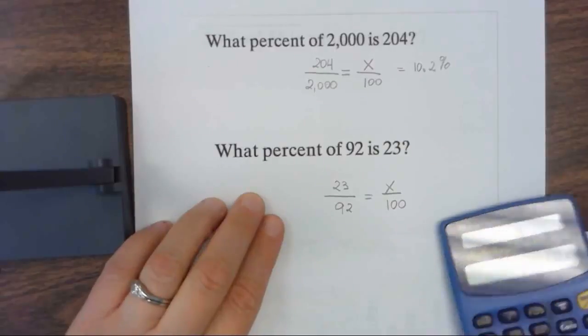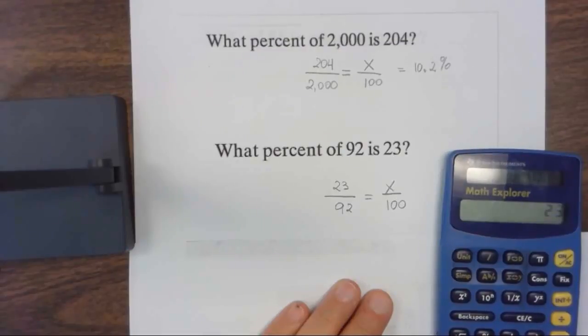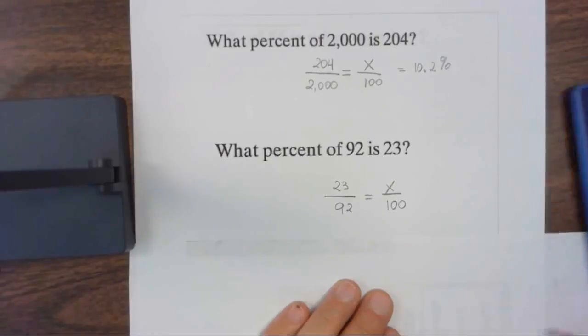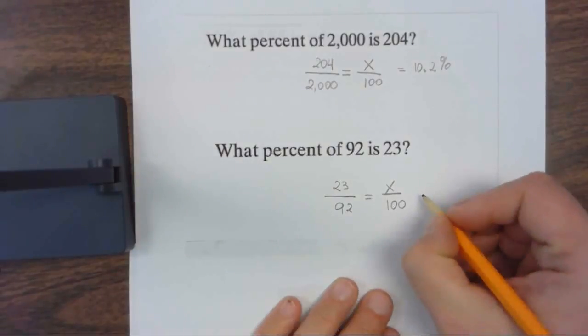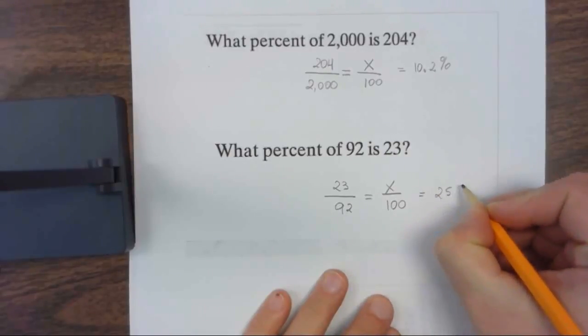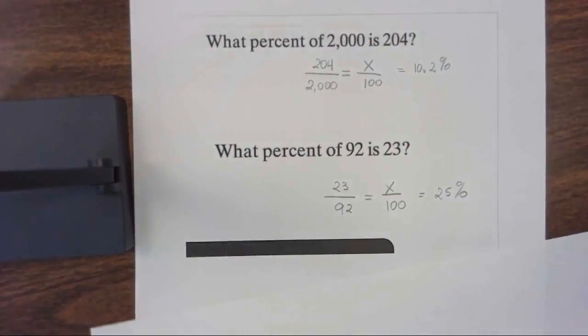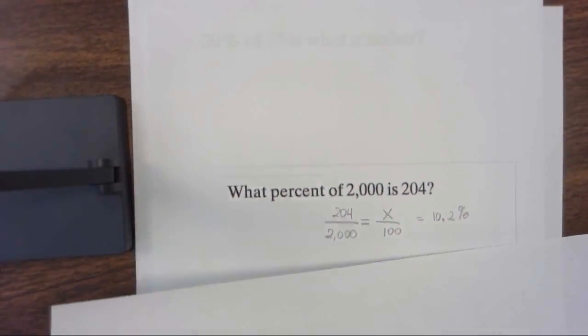So I'm going to use my handy dandy calculator again, and do 23 times 100, which is 2,300. I'm going to divide by 92. The answer is nice and clean, 25%.